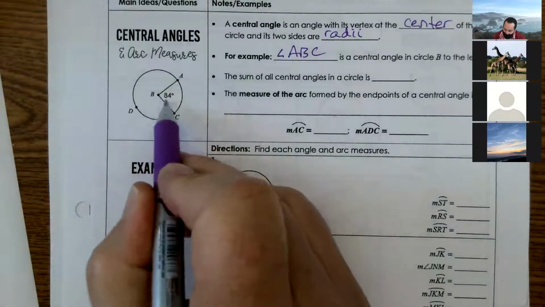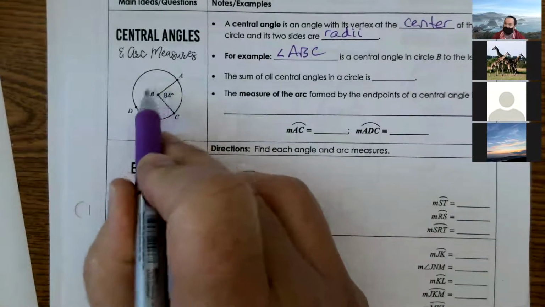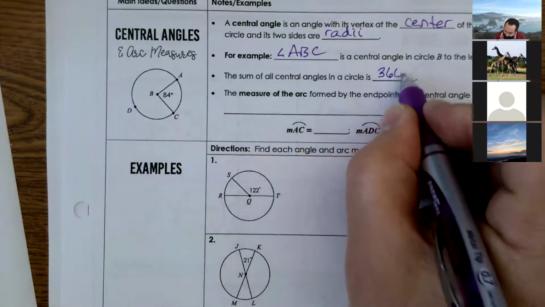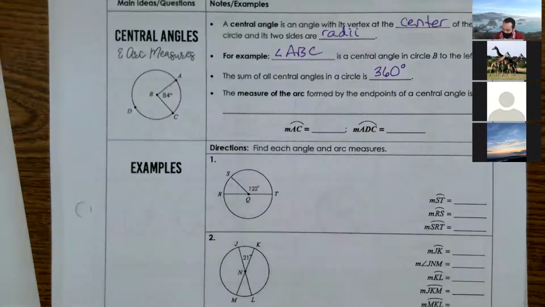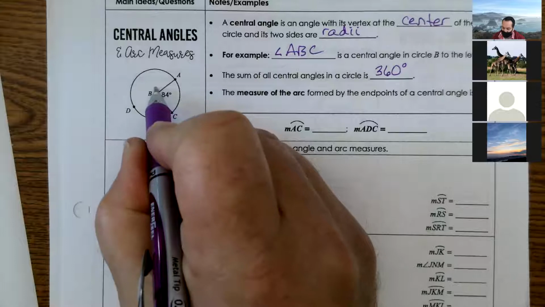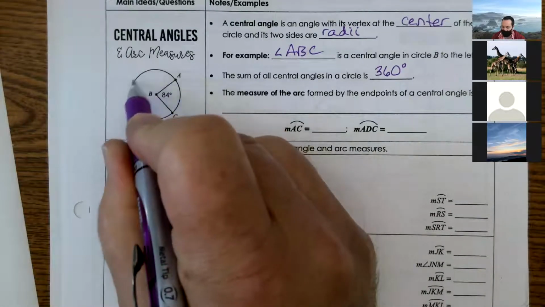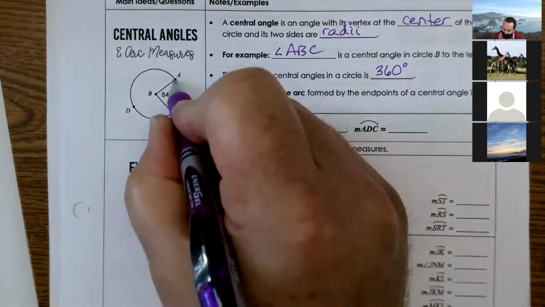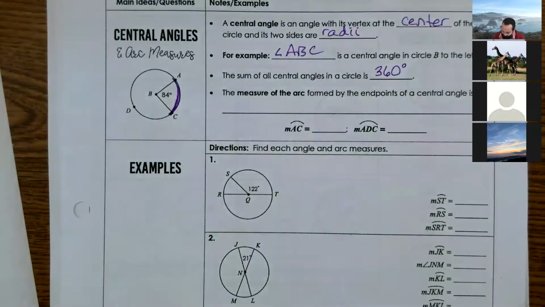The sum of all these central angles in a circle adds up to how much? In degrees. Almost. 360, good. 180 is halfway around. 360 is a full circle around. And the new knowledge that we're getting right now is pretty intuitive, but if it's 360 around the inside here, wouldn't it also be 360 around the outside? So that means that the measure of this arc will be the same as the measure of the central angle.